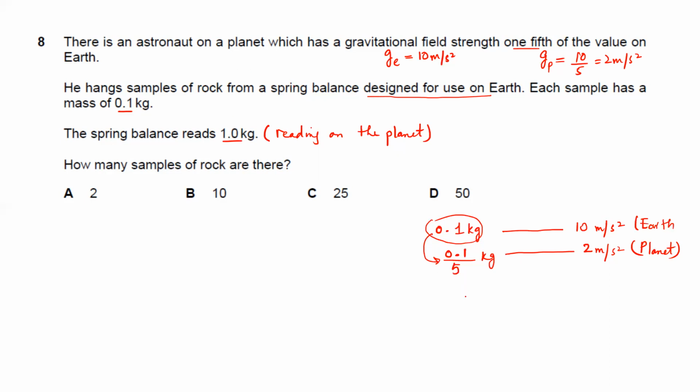Then it says our reading is 1 kg, one block. Again, everything is happening on the planet. So one block on the planet is 0.1 divided by 5 kg. This is one block. So how many blocks?